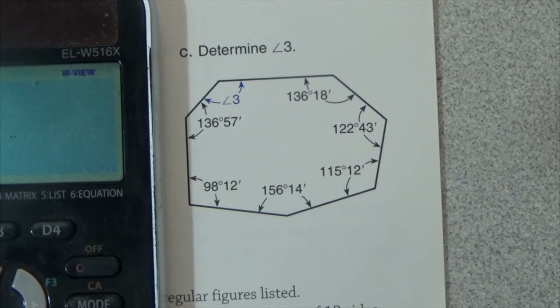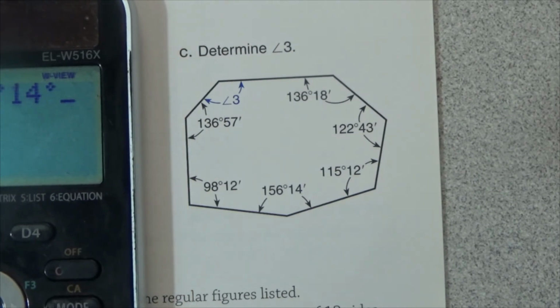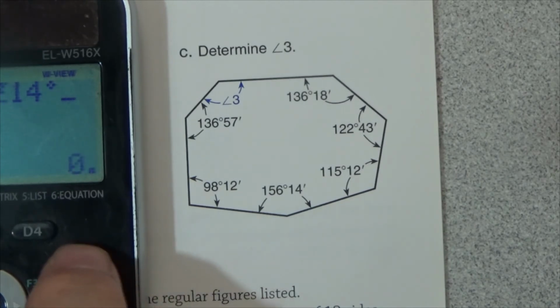So I will subtract from that 98 degrees, minutes, seconds, 12 degrees, minutes, seconds, and then hit subtract again. 136 degrees, minutes, seconds, 57 minus 136 degrees, minutes, seconds, 18 degrees, minutes, seconds, minus 122 degrees, minutes, seconds, 43 degrees, minutes, seconds, minus 115, 12 minus 156, 14, now I forgot where I was. Isn't that hilarious? I'll just start over again.